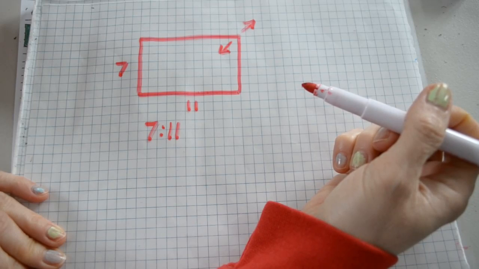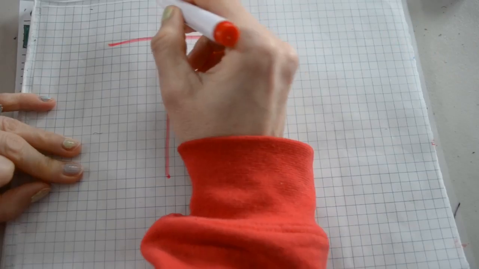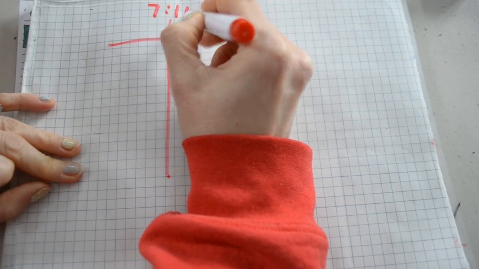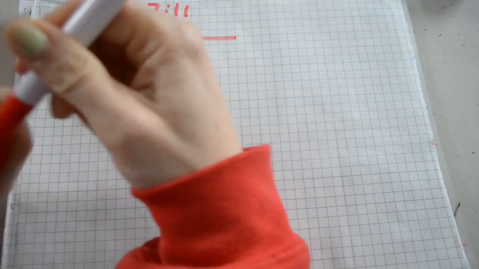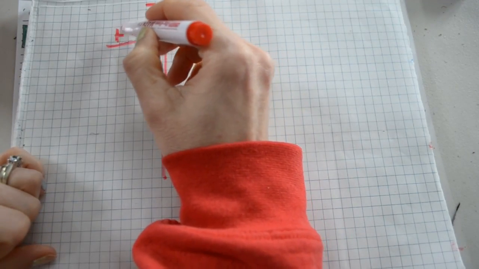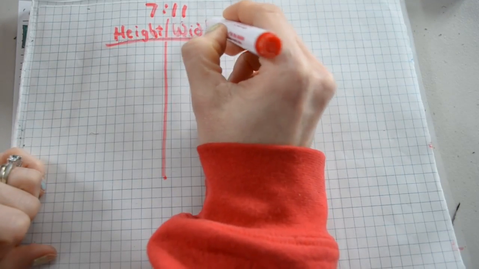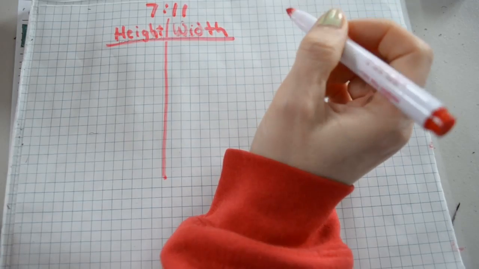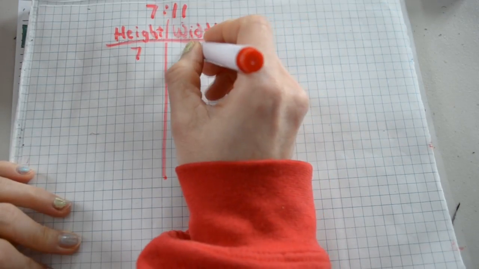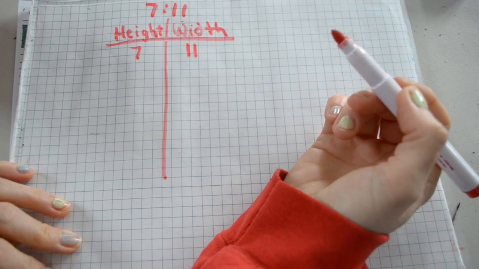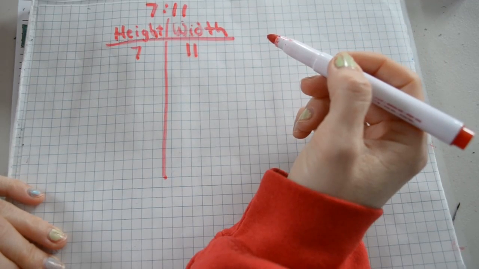So if you're making it smaller or bigger, the easiest way to do this would be to make a chart. So 7 to 11 is what we started with on our monitor. In this chart, we're going to show the height and the width, which is what these two numbers represent. So if we start with 7 and 11 as the height and the width, we have to go up by those same numbers.